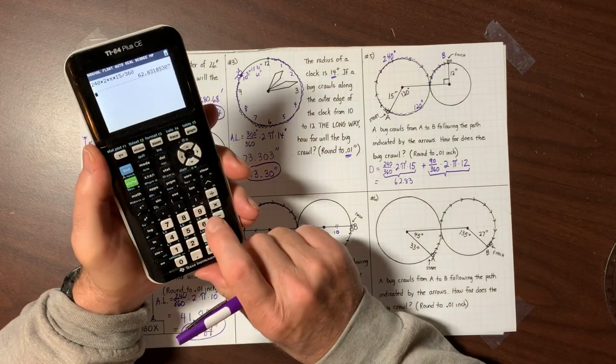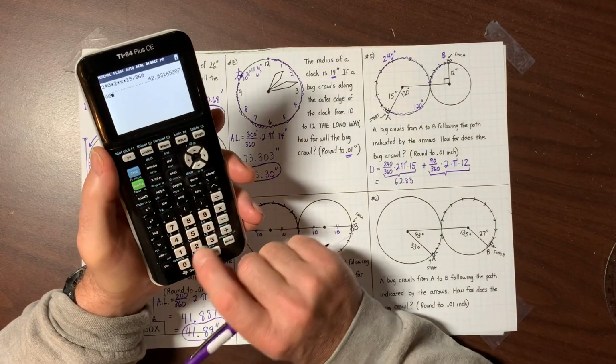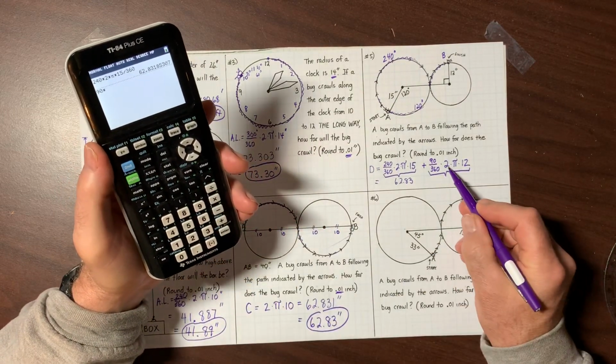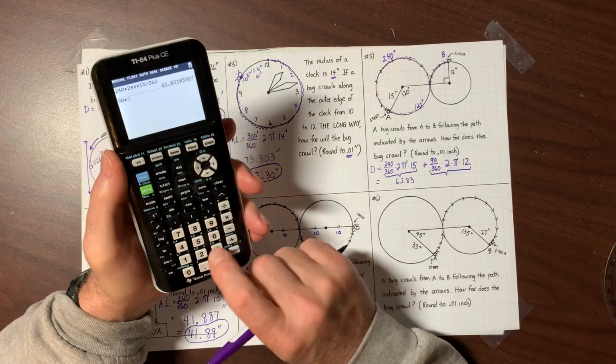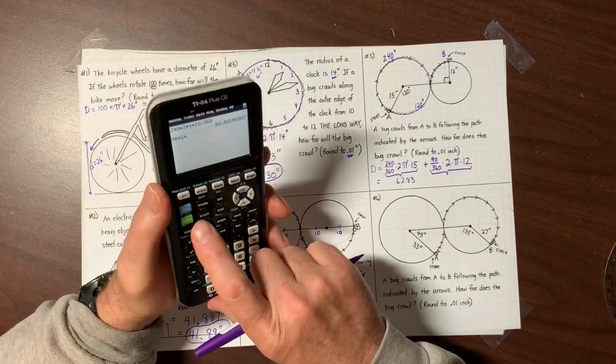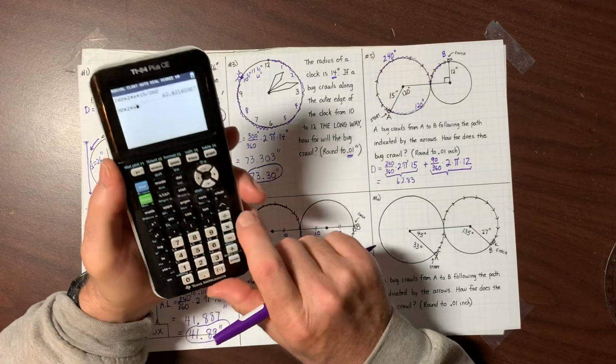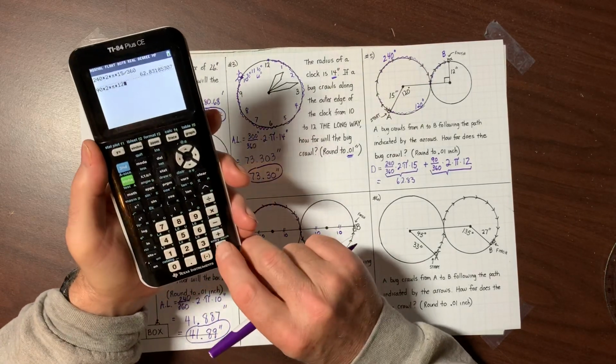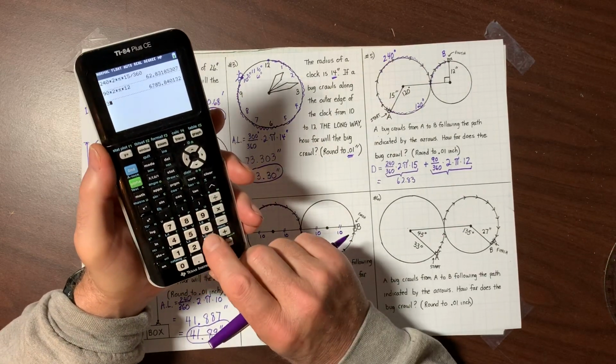So I'm going to do 90 times 2 times pi times 12, and divide by 360.